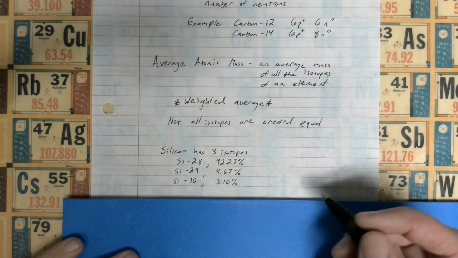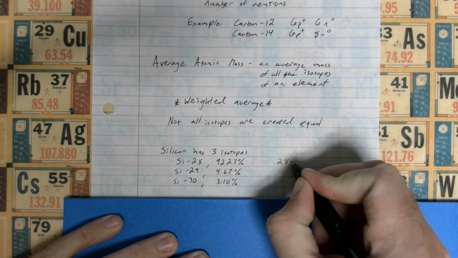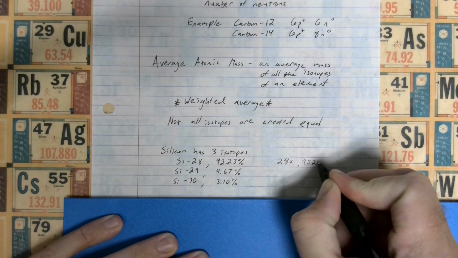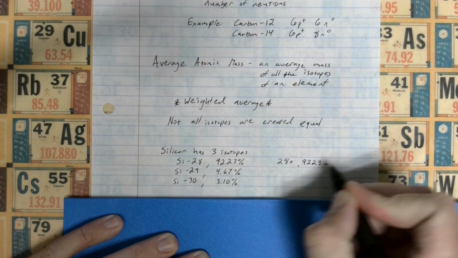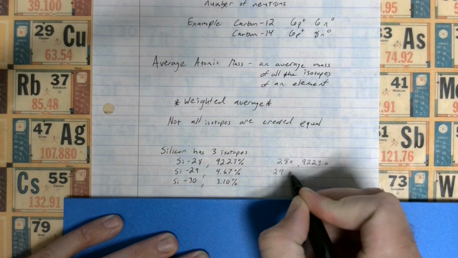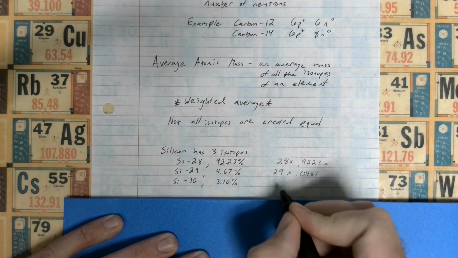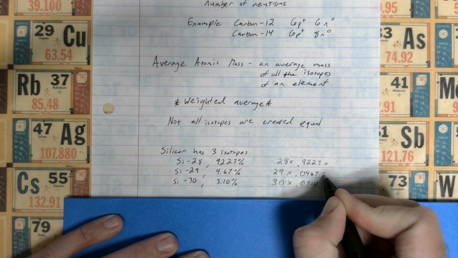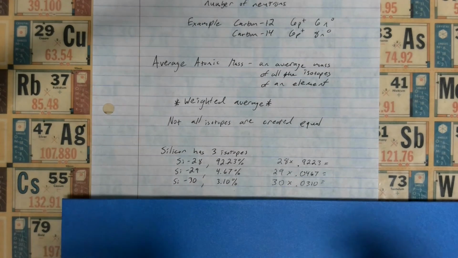So what you do is you're going to do some math. We take this 28 number and multiply it by the percent as a decimal. So I move the decimal point over twice. So 92.23 becomes 0.9223. I do 29 times 0.0467. I move the decimal point over twice. And then I do 30 times 0.0310. Okay? So I'm going to do those on my calculator. 28 times 0.9223.